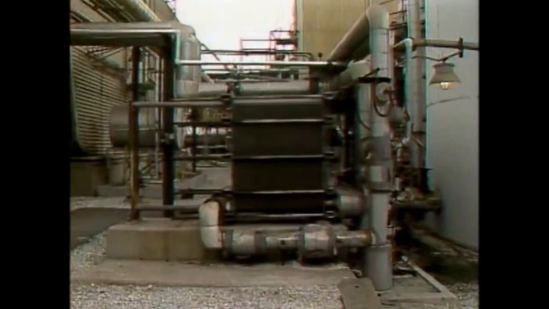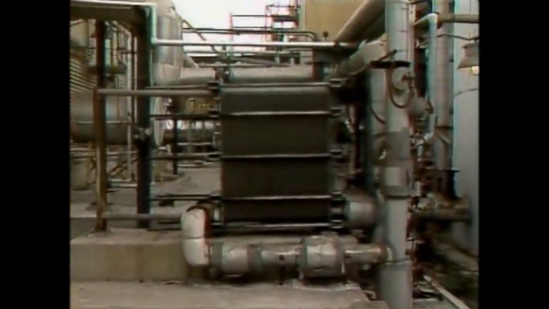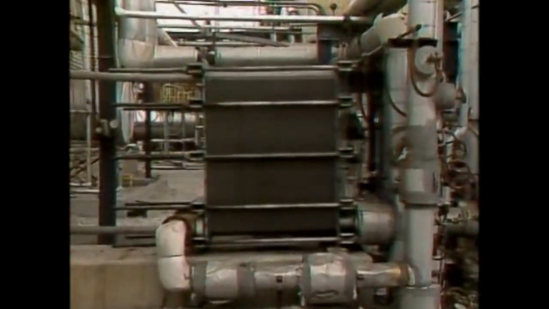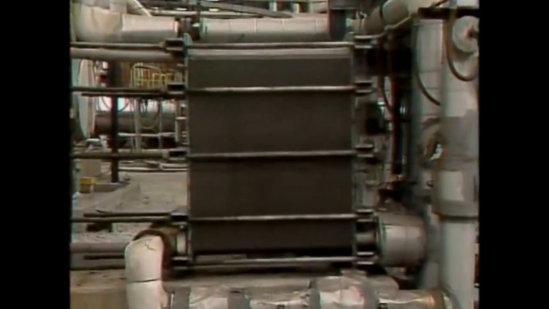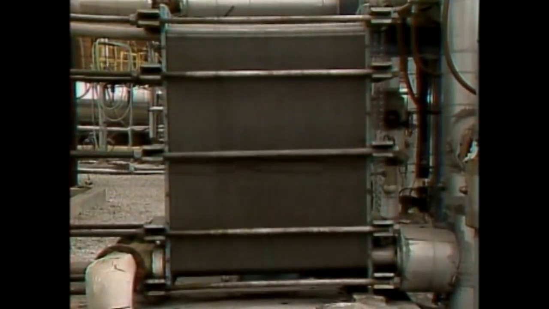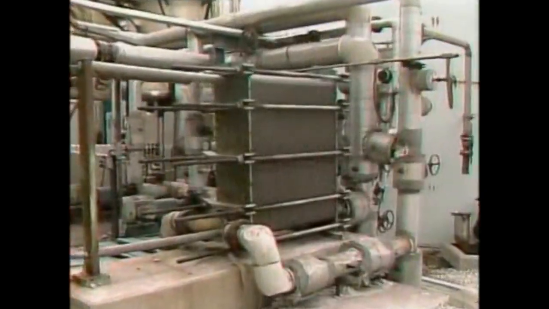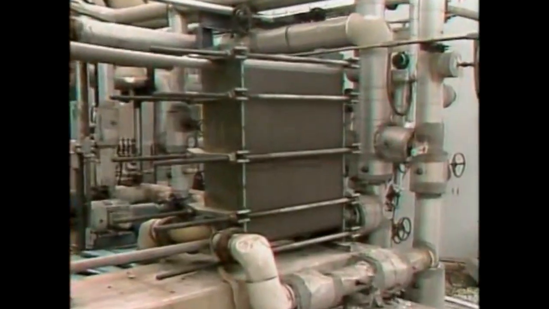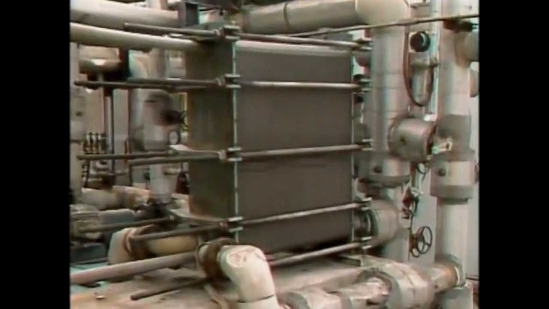Like all other heat exchangers, a plate heat exchanger transfers heat from one fluid to another. This particular plate heat exchanger uses a series of thin metal plates placed back to back to transfer the heat. The plates are arranged so that hot fluid flows downward on one side of a plate, and cold fluid flows upward on the opposite side of the plate.